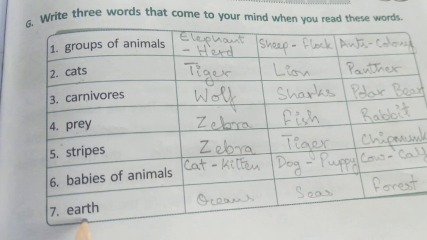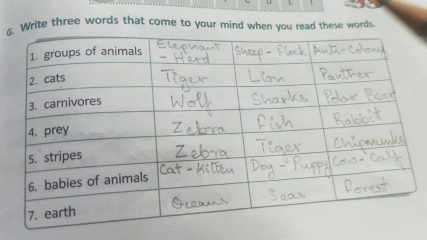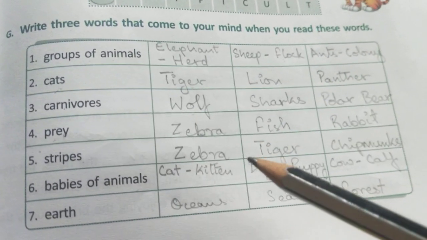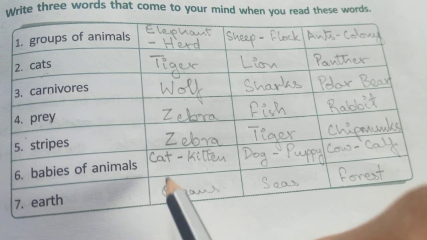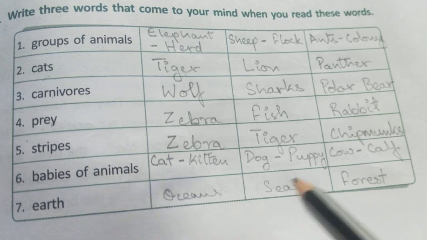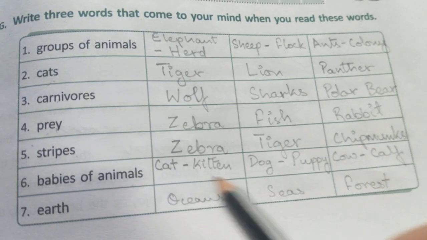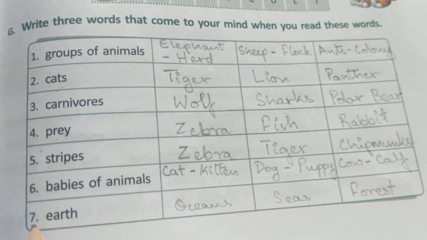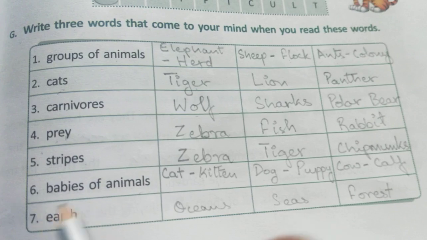Okay, earth. Now when you say earth, what comes to your mind? There are several words that you can give, but I have given you some easy words over here: oceans, seas, forest. So these are the words that you can write that come to your mind even when you say earth.